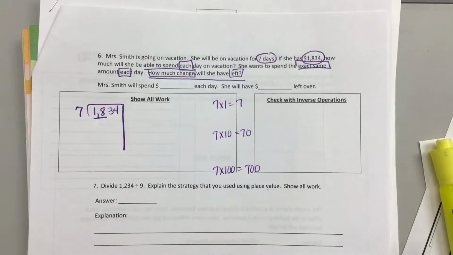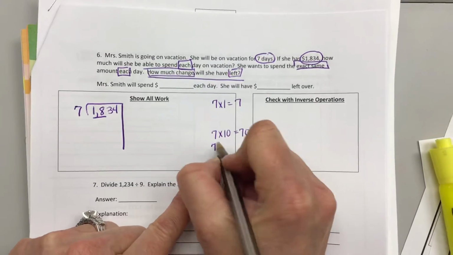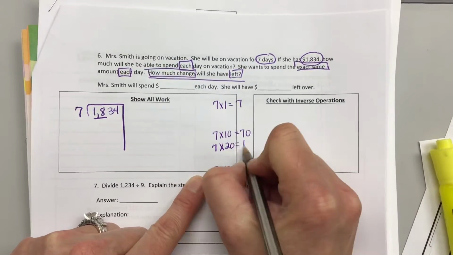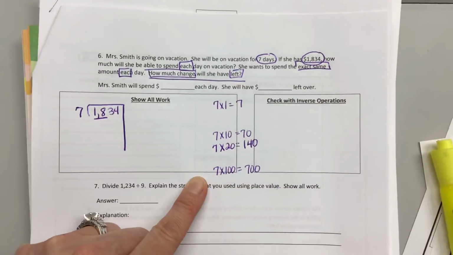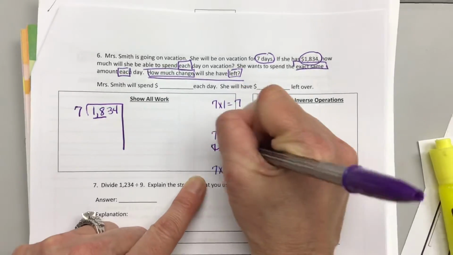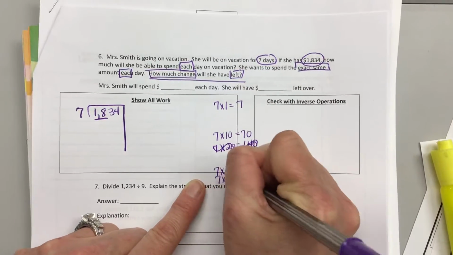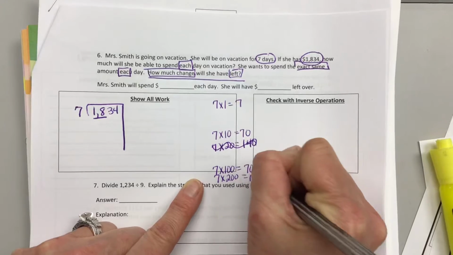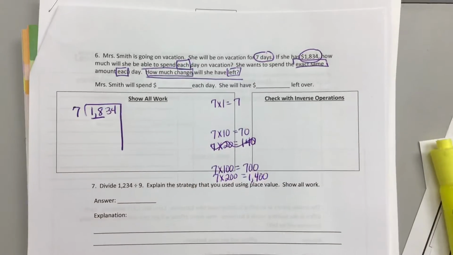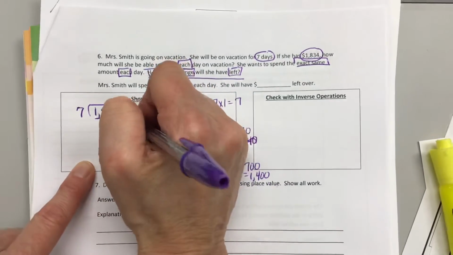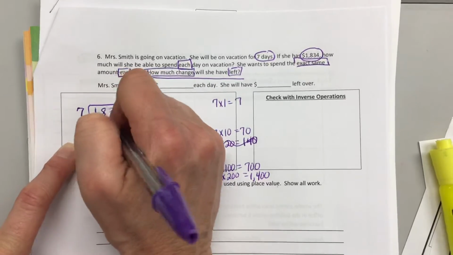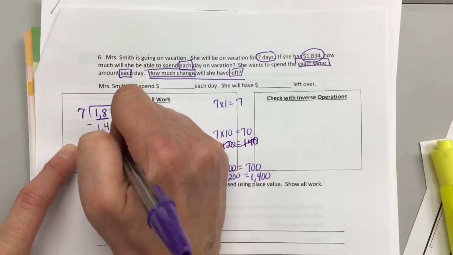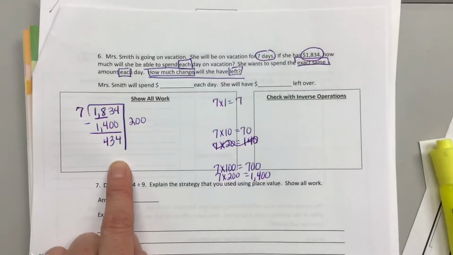7 times 2 is 14. So let's try 7 times 20 is 140. Oh, I'm sorry, I should be here. 7 times 200 is 1,400. That makes a lot more sense, right? Okay, so over here on the right, I'm going to put 200, and then I'm going to subtract my 1,400 from my dividend. That leaves me with 434.